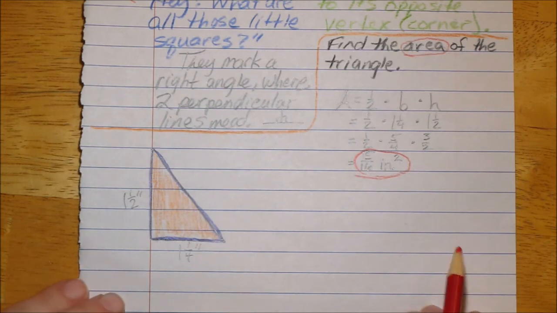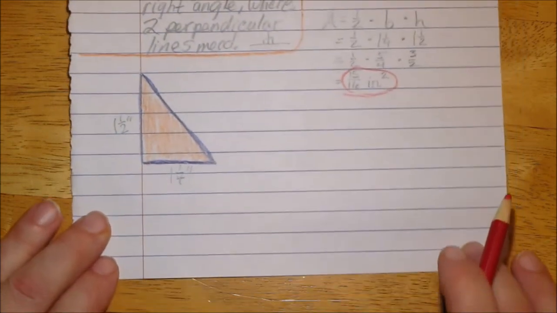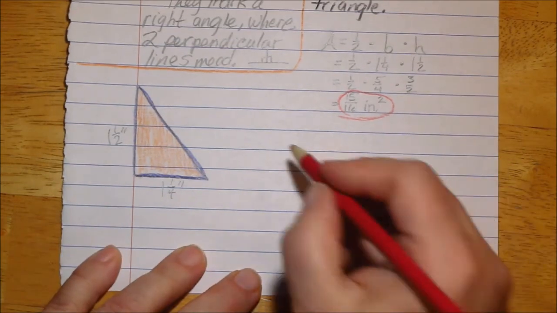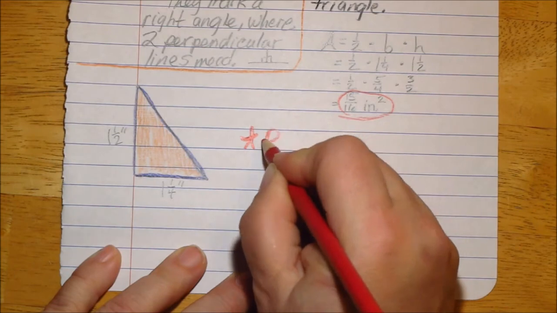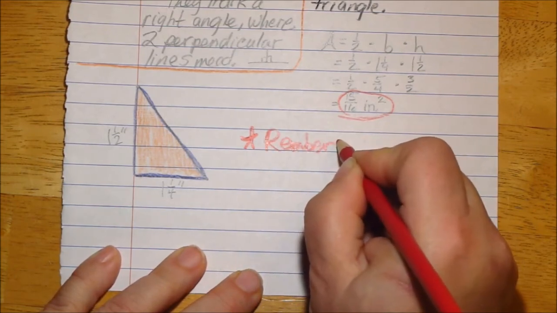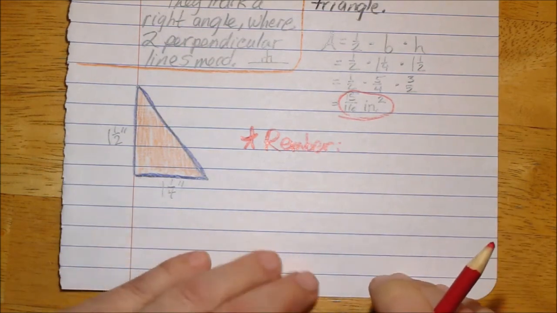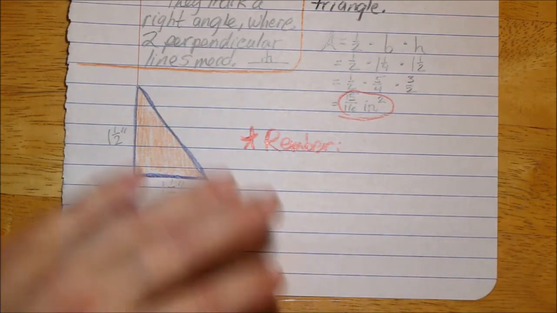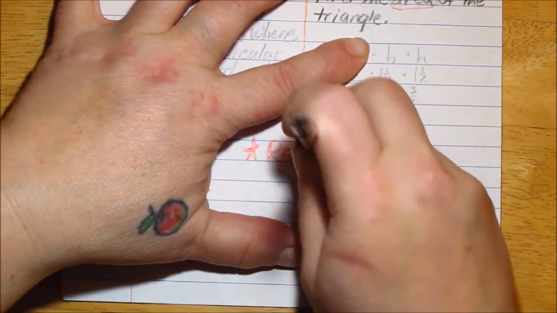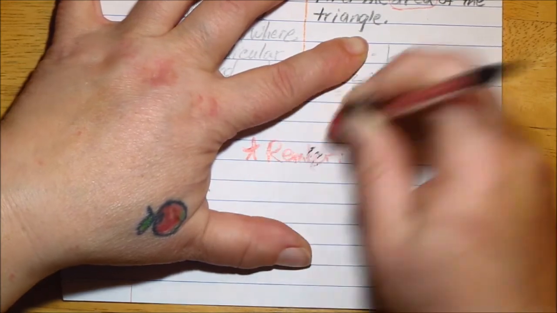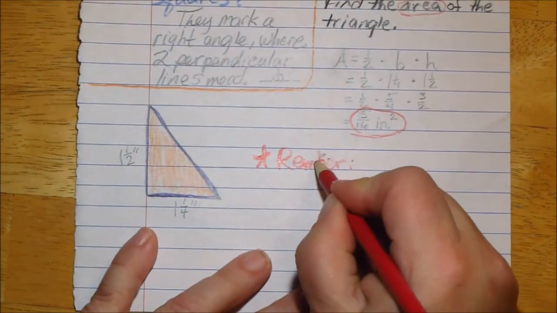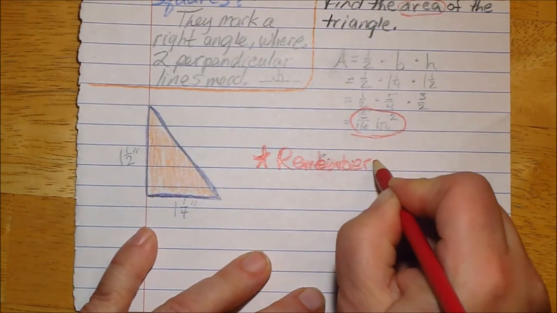All right, okay, so one thing that can make finding the area of a triangle easier is this. Let's write out a little reminder note to ourselves, okay? Remember. Okay. Oops, I totally misspelled that, didn't I? I think I forgot an entire syllable, and this does not erase very well, so you'll just have to work with me on that. Okay. Remember, here we go. Remember.